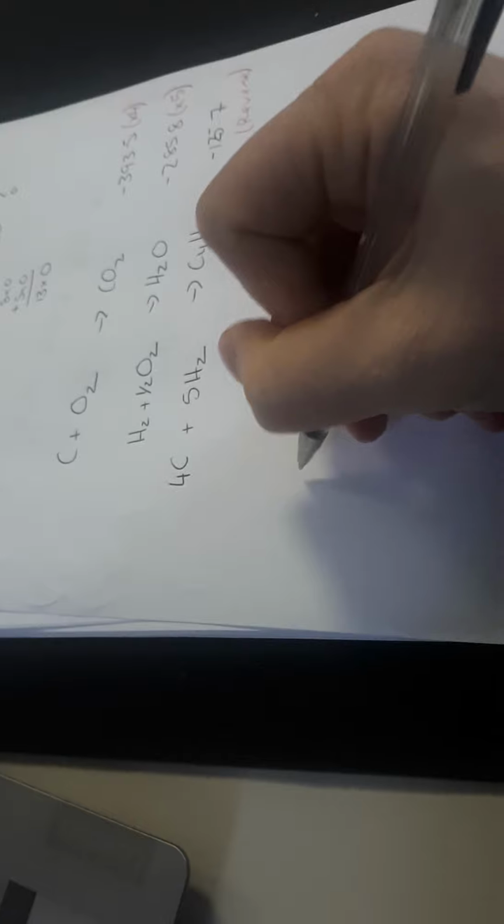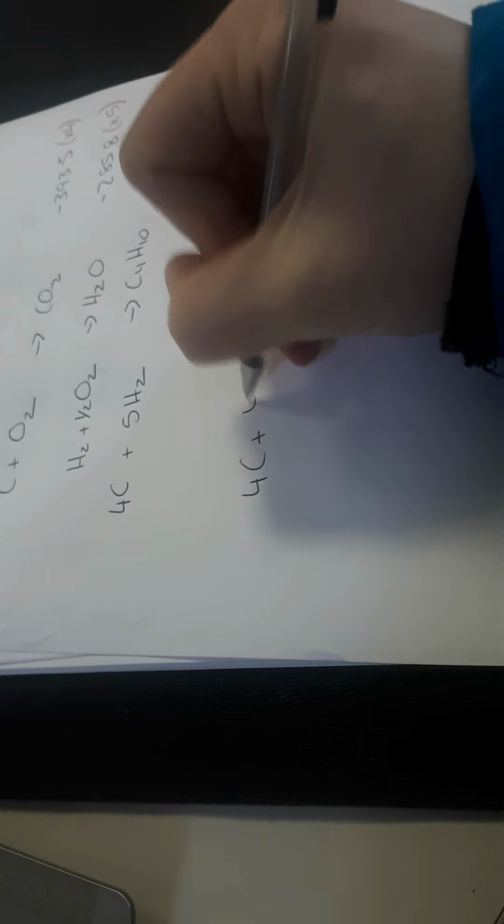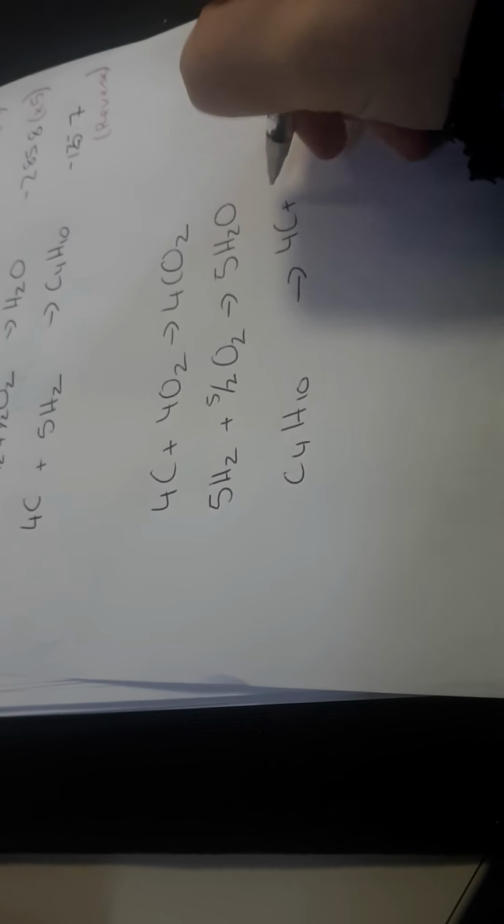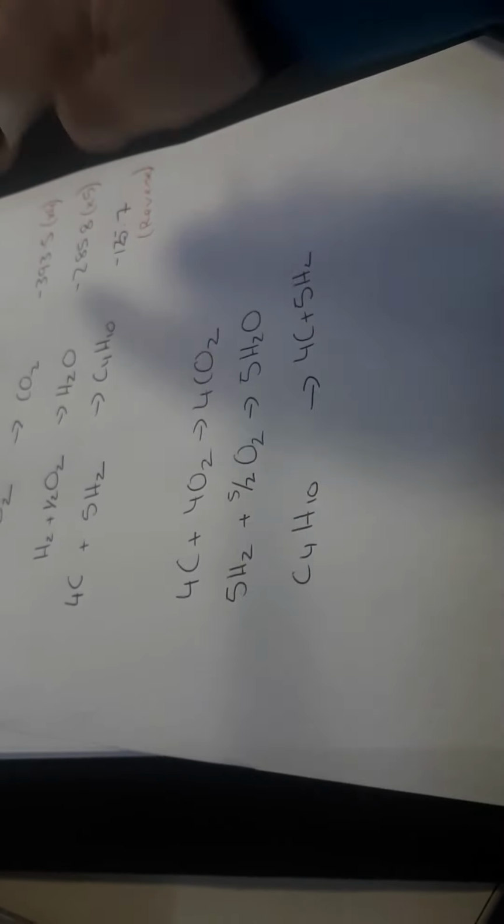So I have 4C now, plus 4O2 goes to 4CO2. I have 5H2 plus 5 over 2 O2 goes to 5H2O. And finally then I'm reversing this one. So that means it goes C4H10 to 4C plus 5H2.